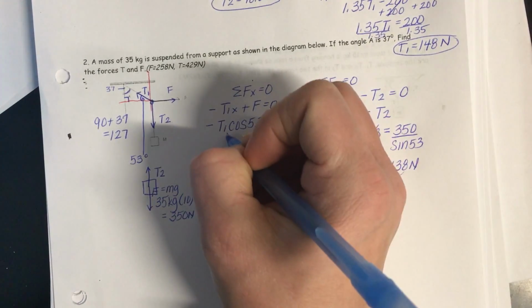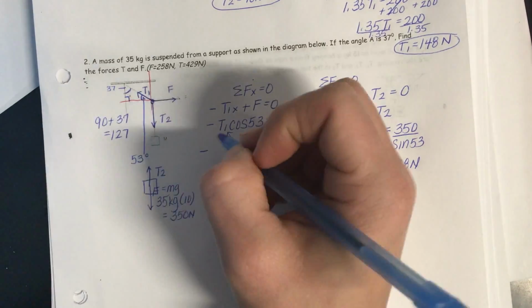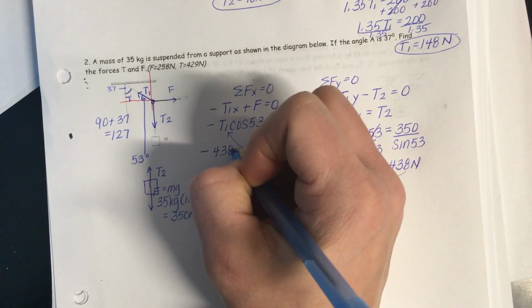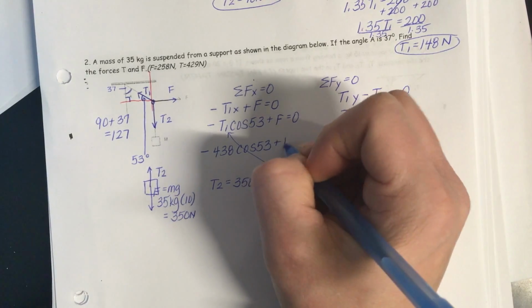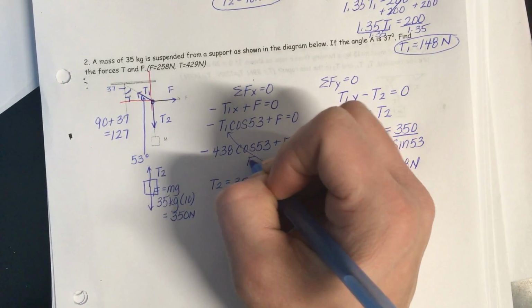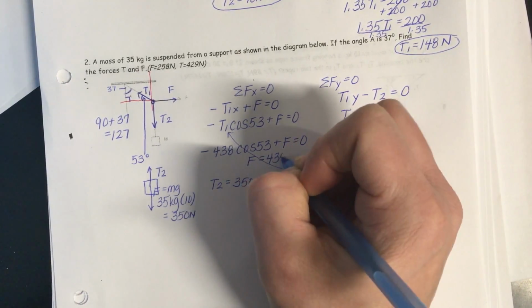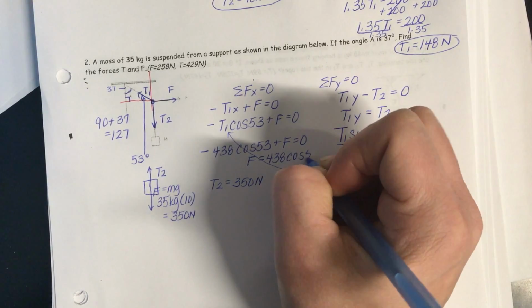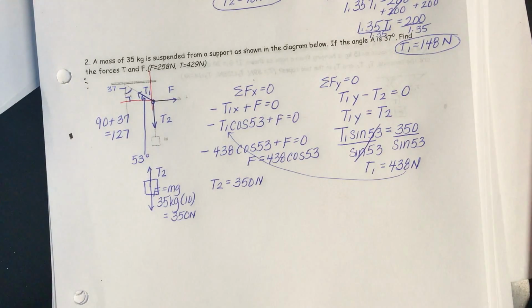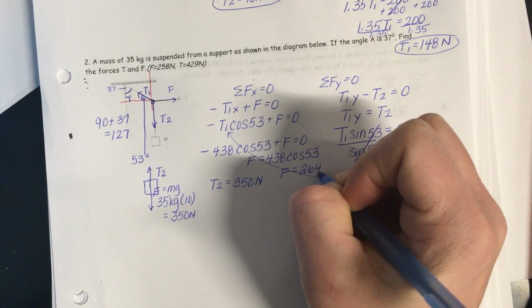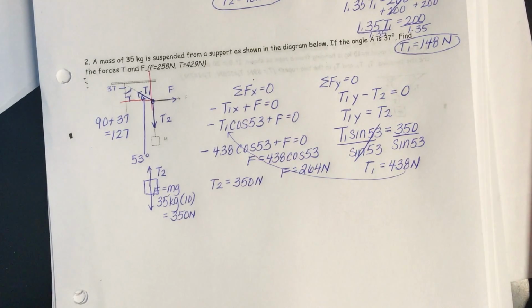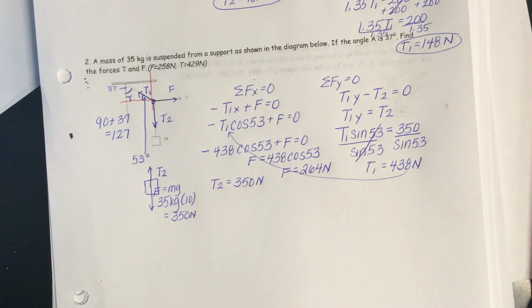Now I can plug this in over here and solve for F. And when I plug that into my calculator, I get F equals 264 newtons. Again, slightly different than the answer key because we use 10 for g.